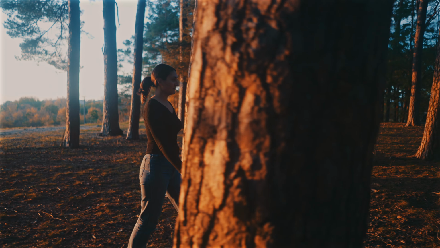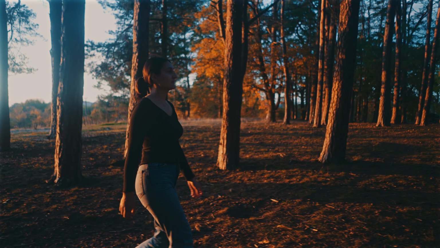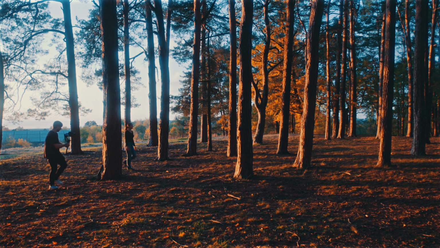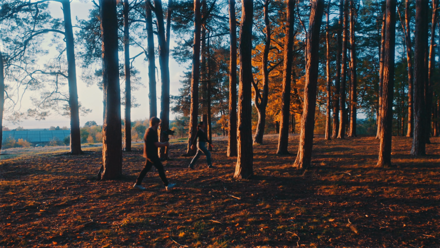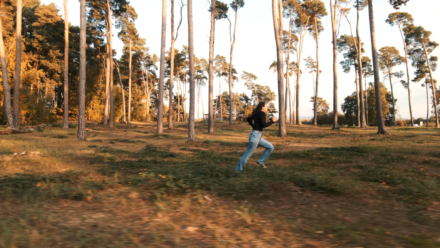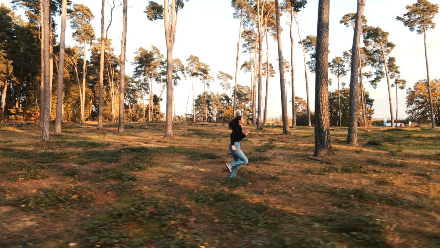Next up, we have tracking or trucking. A tracking shot involves moving the camera horizontally along the subject. The camera moves parallel to the subject, maintaining the same distance throughout the movement. Use tracking shots to follow a character, keep up with action, or reveal new parts of a setting. To get a fluid tracking shot, you can ideally use a dolly or a gimbal.